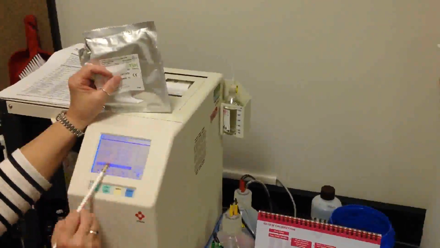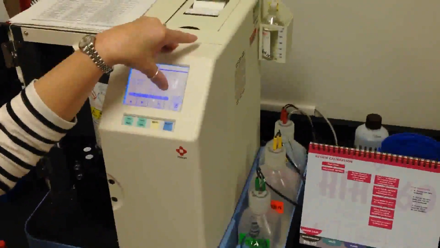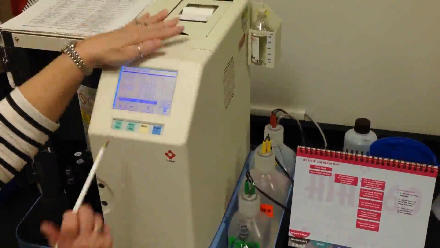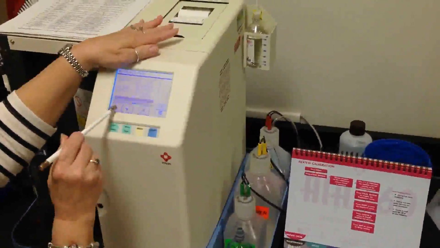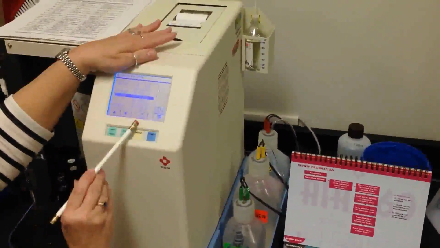Okay, for TSH, I have 1 dash, 1 with a slash, and 1 with the P. P is for pending. So I want to go back up to the other 72 and delete.